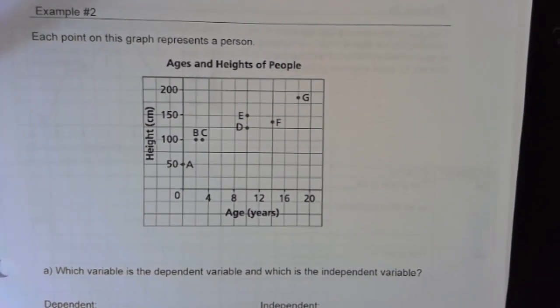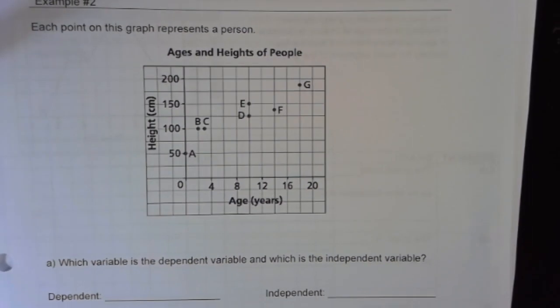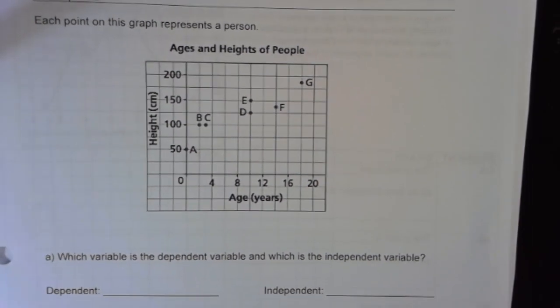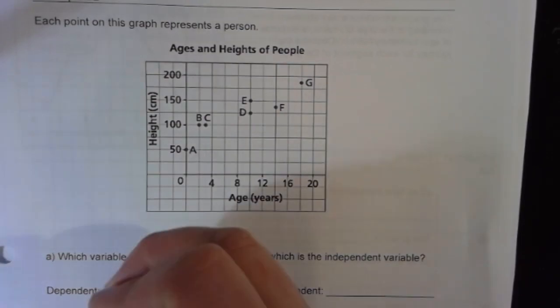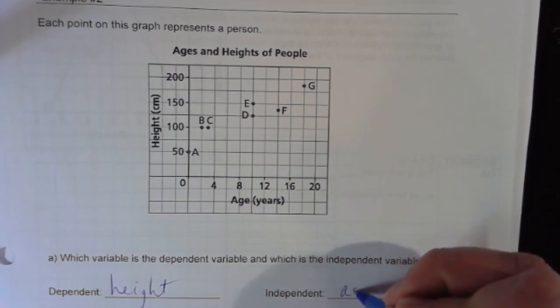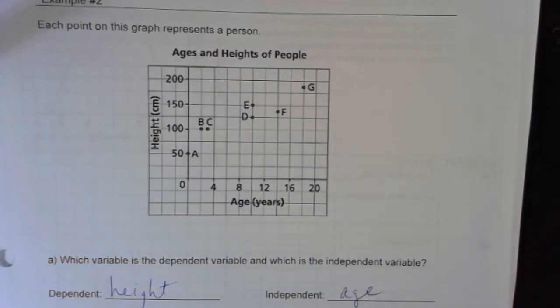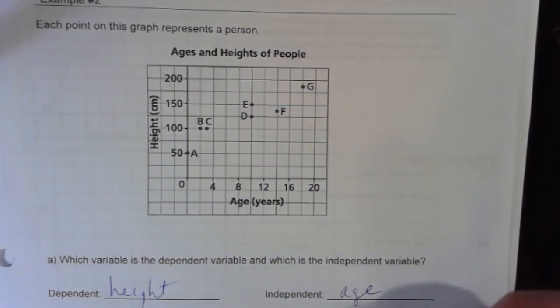So let's take a look at this graph. Each point on this graph represents a different person. Which variable is the dependent variable and which one's the independent variable? So obviously, height depends on age. The oldest person on this graph is person G, and that person is 18 years old.